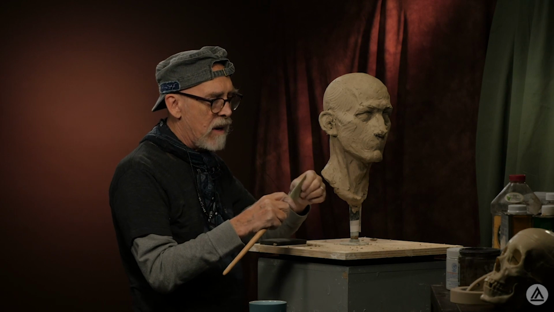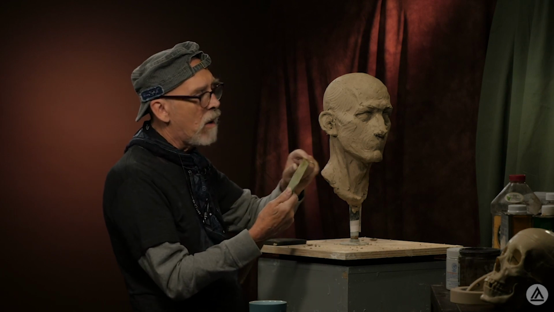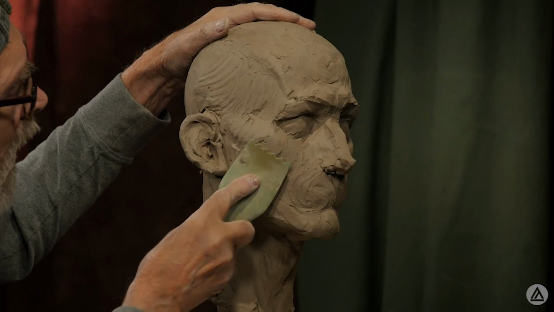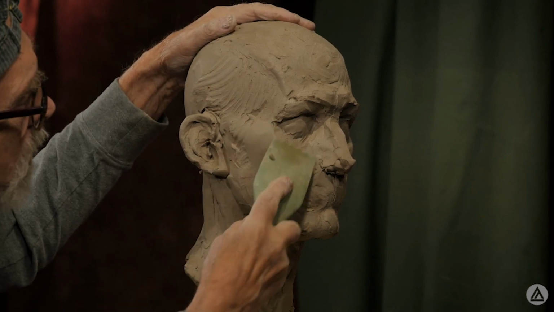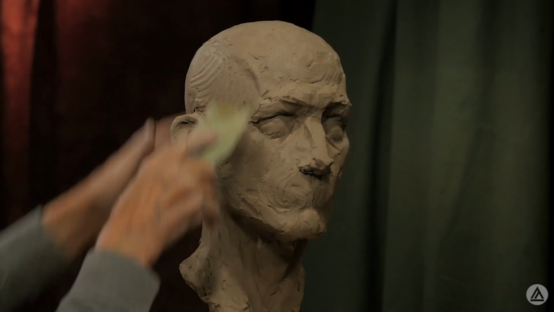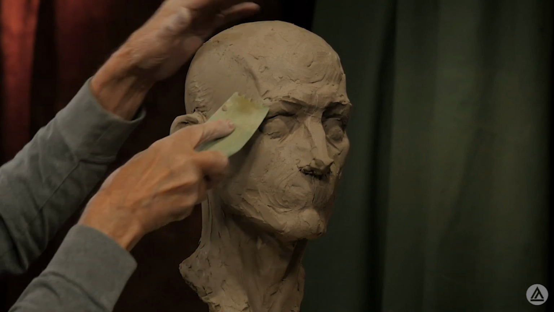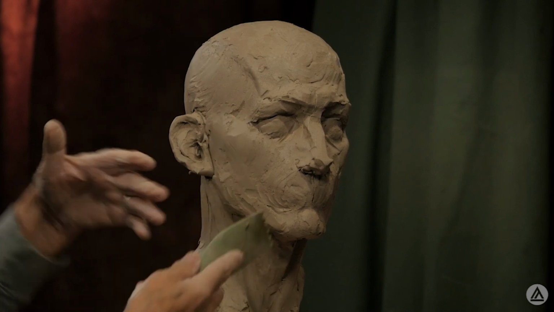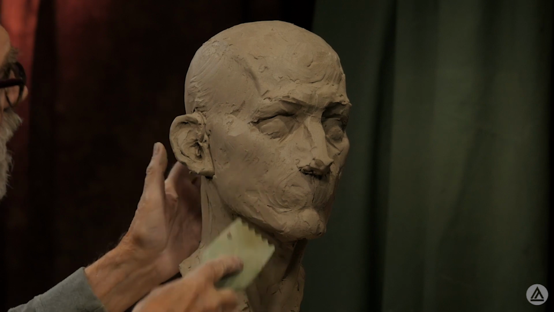This is a tool I found a few years ago, and I just love it. It's got large notches in it, but the beauty of this tool is that I can use the side of it, and so I can control how much texture I'm getting. So if I want to play down the texture, it sort of lovingly caresses around the forms. And again, it's transitions that I'm looking for. I don't want to really erase some of these forms.